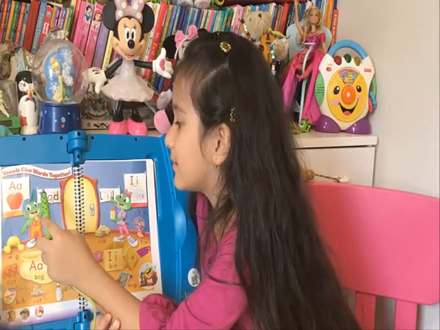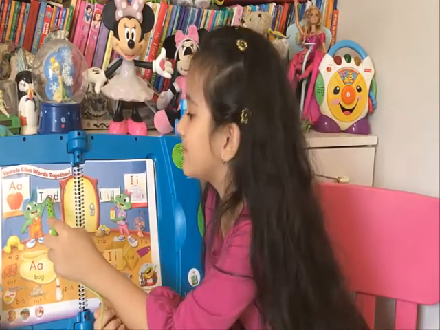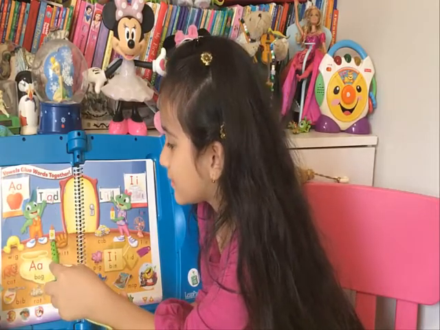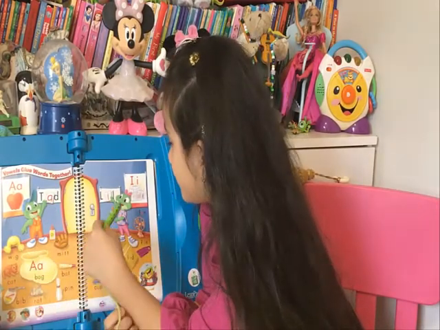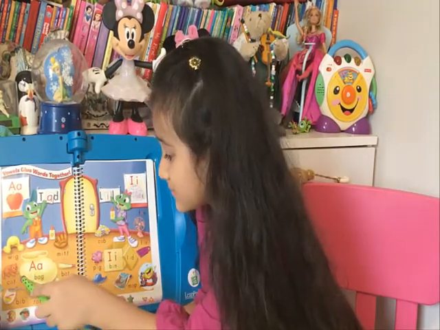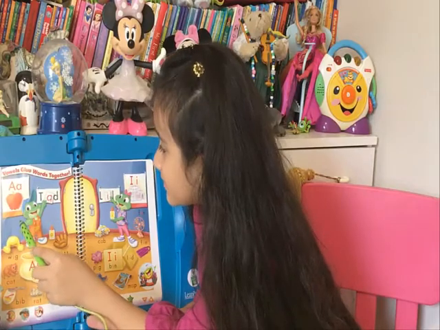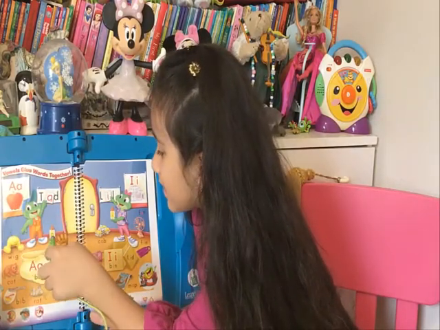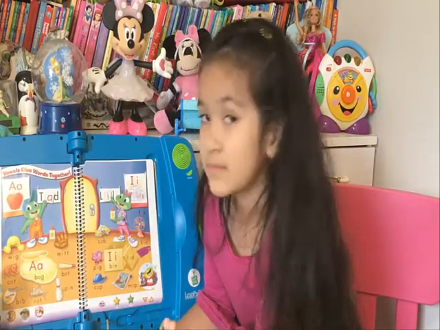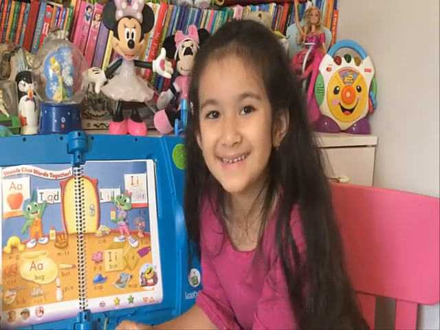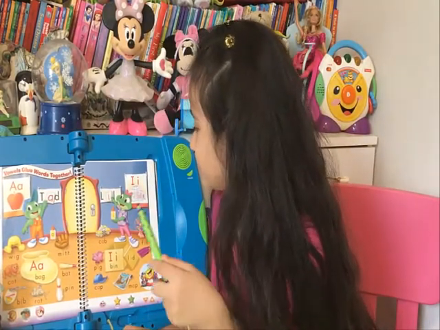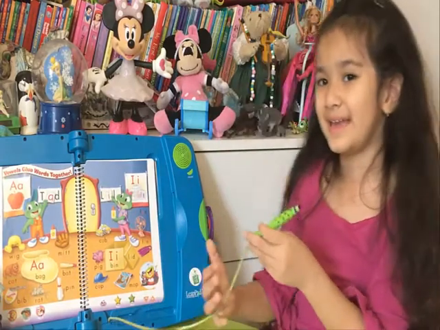A. You got it! You've already found that one. Keep looking for more letter A's. We're looking for letters. Find all the letter A's. I found 10. To play again, touch the gold star at the bottom of the page.